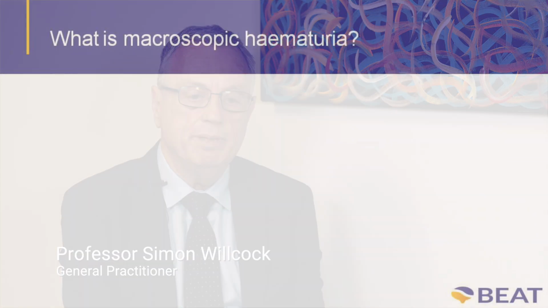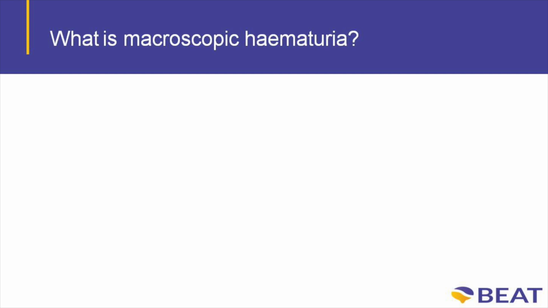Haematuria is blood in the urine. Haematuria can be macroscopic, which just means you can see it and you're aware that you're passing something in your urine. I say something because you can pass red urine or urine that looks like it might have blood in it for a number of other reasons.